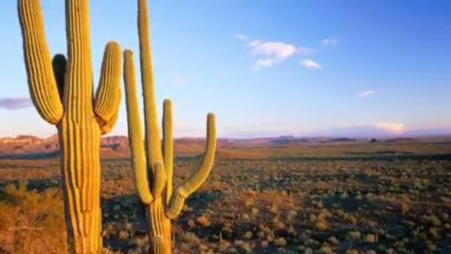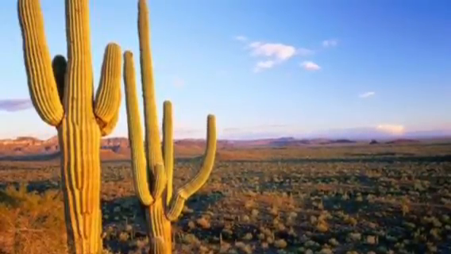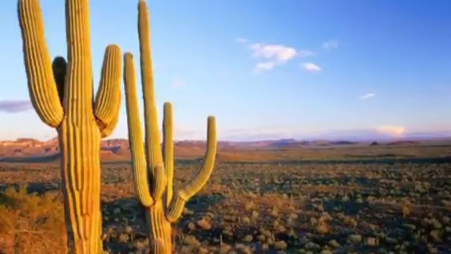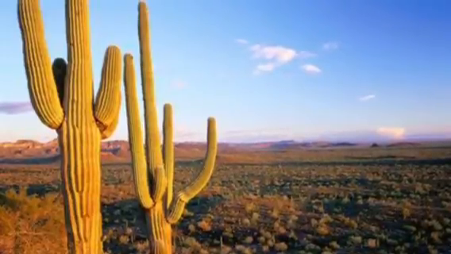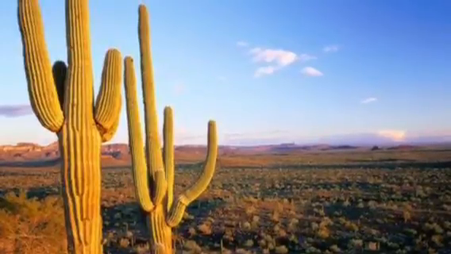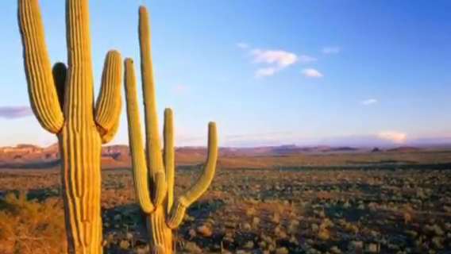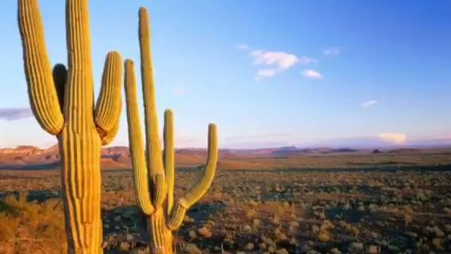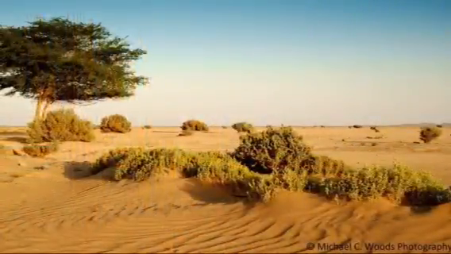Desert landscapes are dominated by low, widely scattered vegetation. The proportion of bare ground is high compared with other terrestrial biomes. The plants include succulents such as cacti, deeply rooted shrubs, and herbs that grow during the infrequent moist periods.